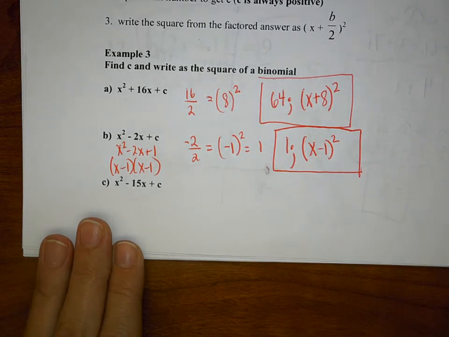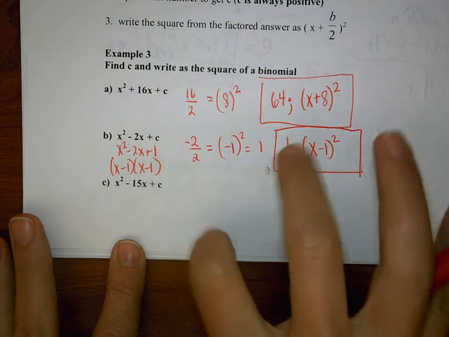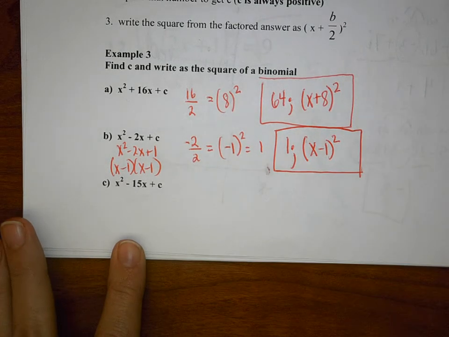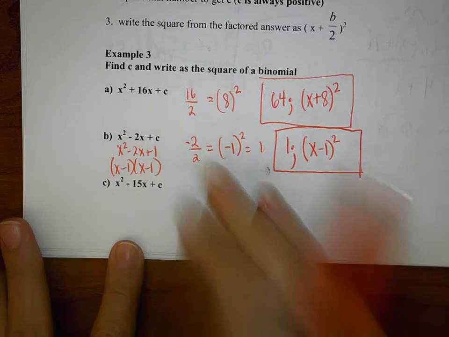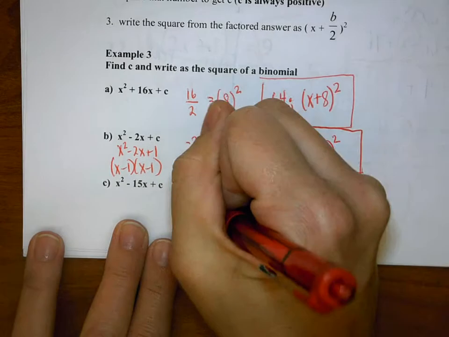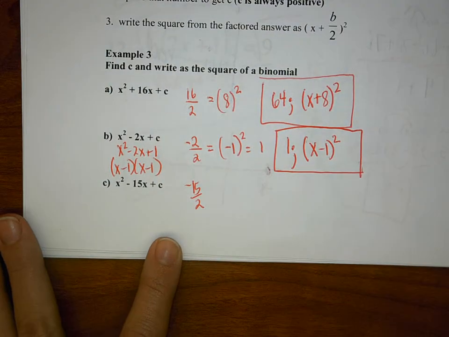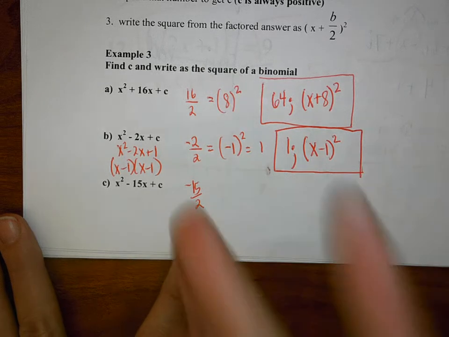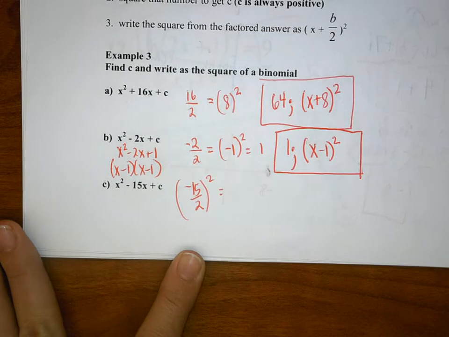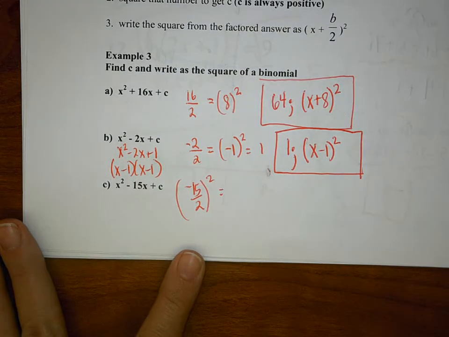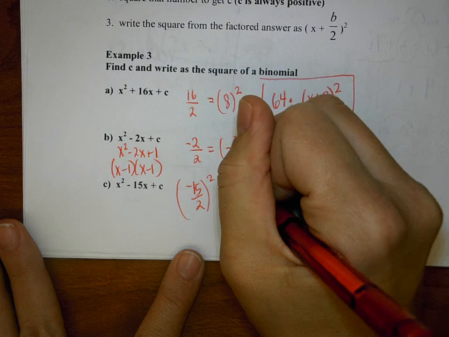Yes? Will we always be able to divide that to get a number that's not a decimal? No, in fact, well, okay, so C is an example of this. In your homework, you might have one question. On your test, they'll always be perfect. Okay? But I'm just going to show you how you would deal with this, okay? So on here, if we take negative 15 and we divide it by 2, can I reduce that? No. So just leave it as an improper fraction, okay? And then if you were to square this, we just square the top, square the bottom. And what is 15 squared, or negative 15 squared?